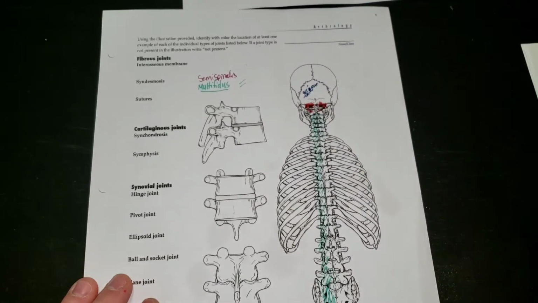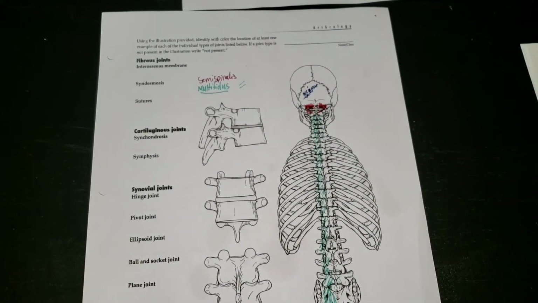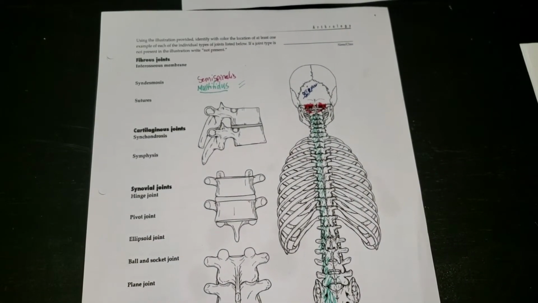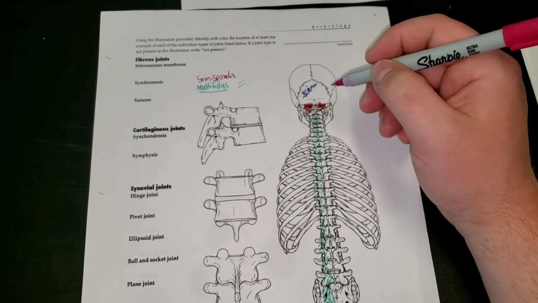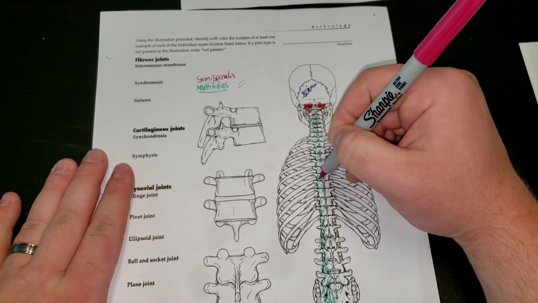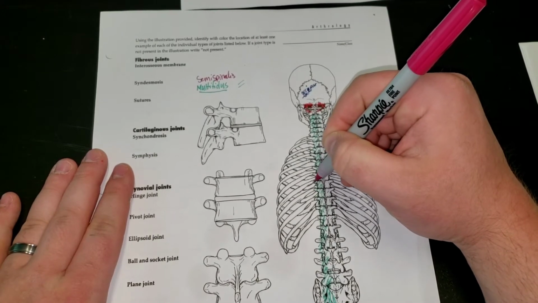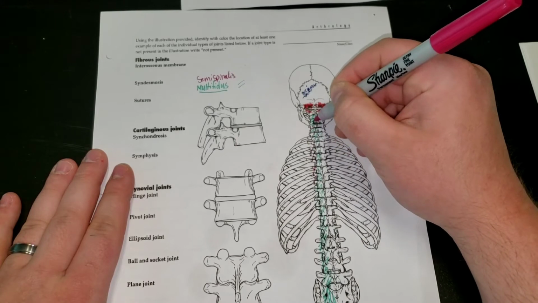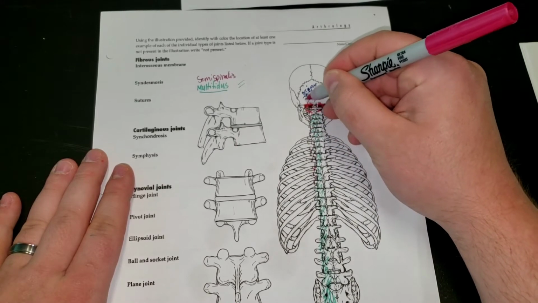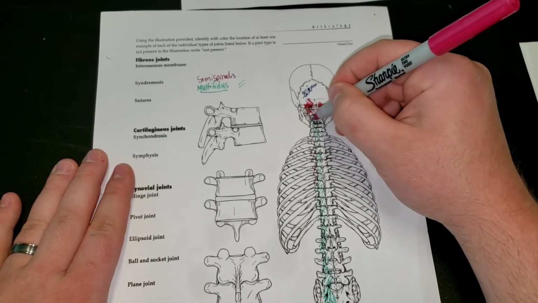Semispinalis. Semi means part, and spinalis means of the spine. So semispinalis, this muscle is just going to go halfway up the spine, and it's going to look something a little bit like this, all the way to the occiput.